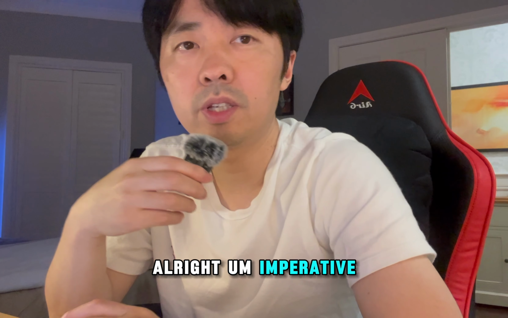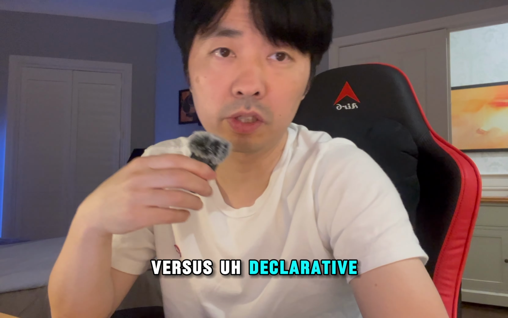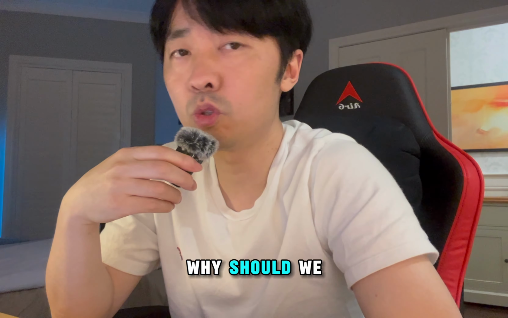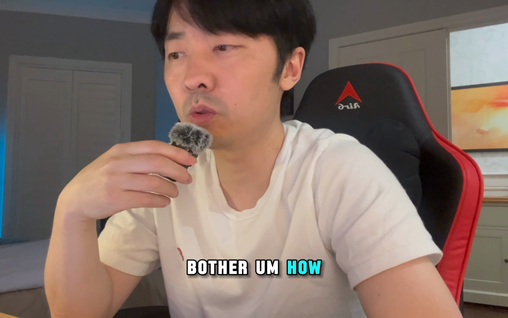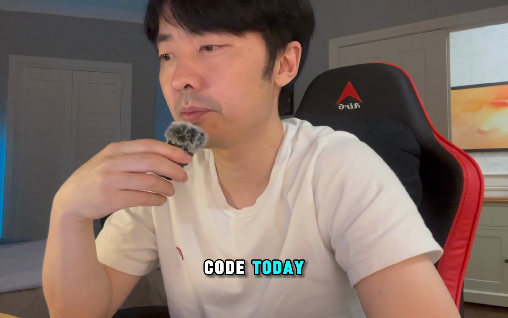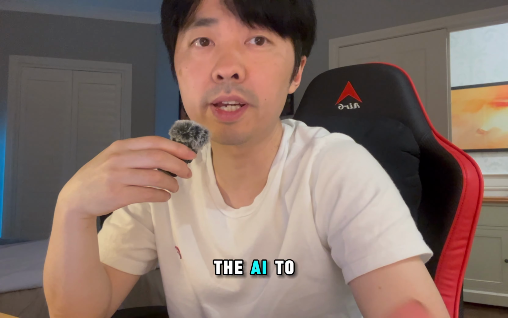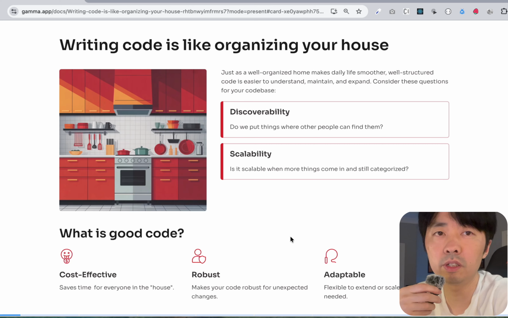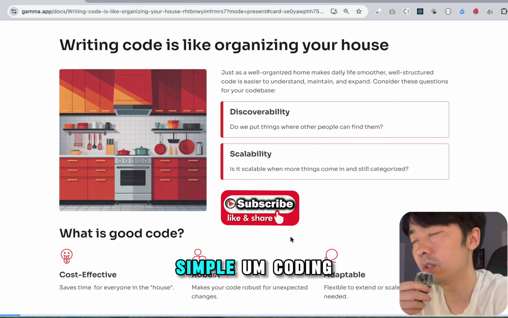All right. Imperative versus declarative. I know it's 2026. Why should we bother? How do we write code today? Just simply use AI to generate that for us. But coding is not that simple.